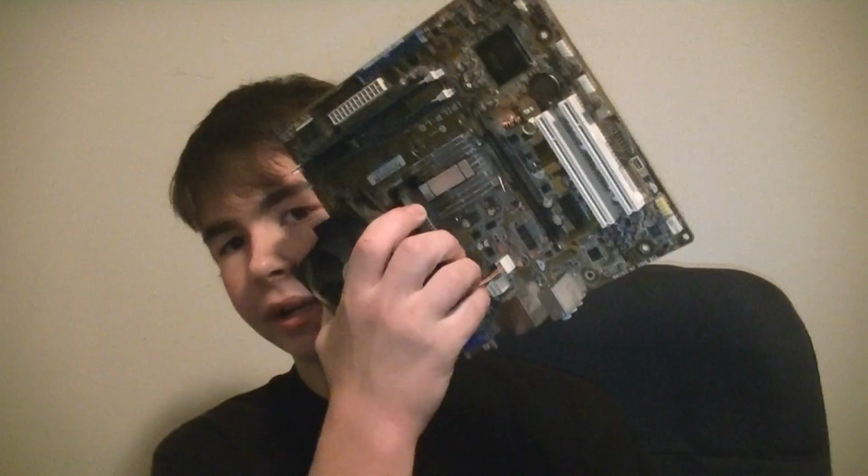So today I got a special guest. It's my motherboard, RAM, CPU, video card, and my hard drive. Didn't want to take out my power supply. It's too much of a pain to get out of my case. So yeah.